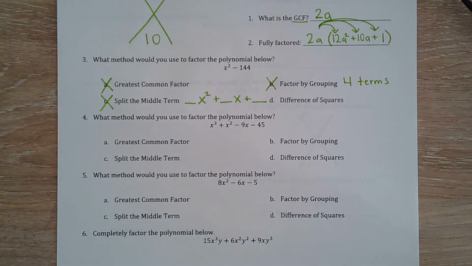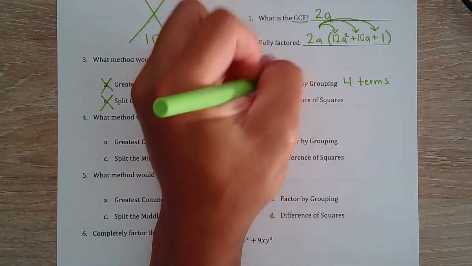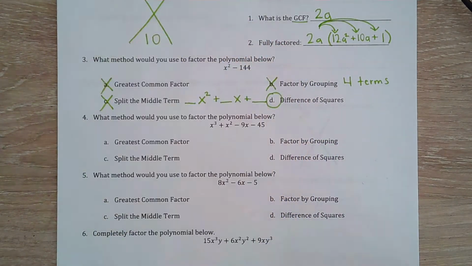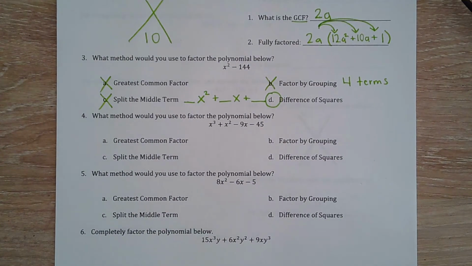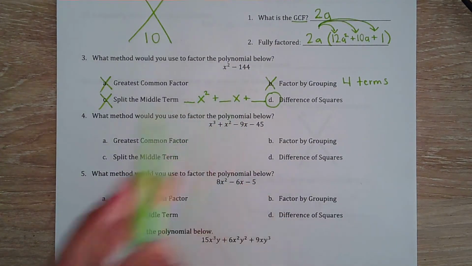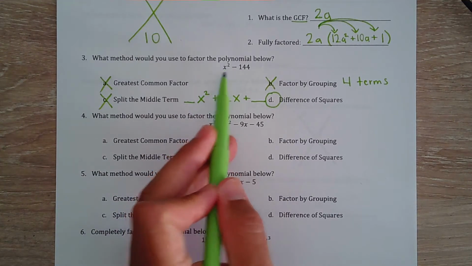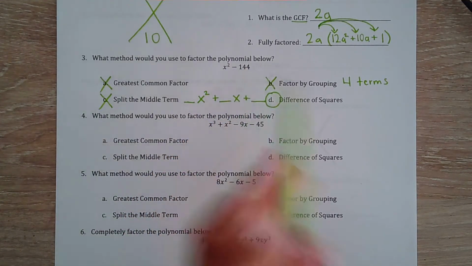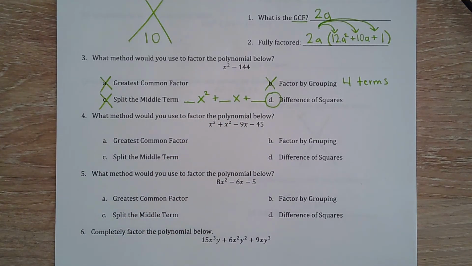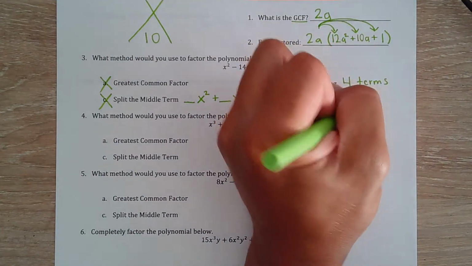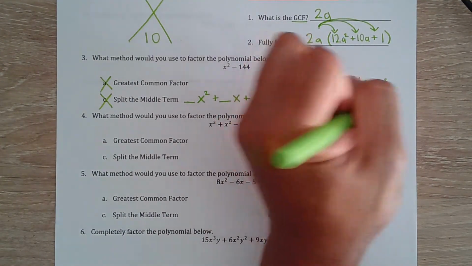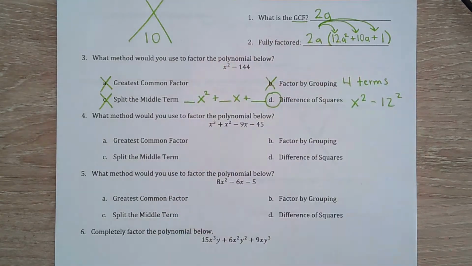So I guess process of elimination, if you get to this, of course, that would just be the correct answer. But why is it difference of squares? Well, we recognize that it's literally a difference of squares. This is x squared, and then this is 12 squared. So it's literally a difference of squares. Let me just write that out. X squared minus 12 squared, difference of squares.